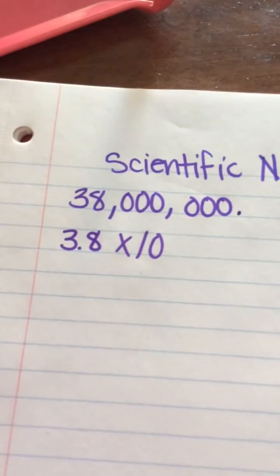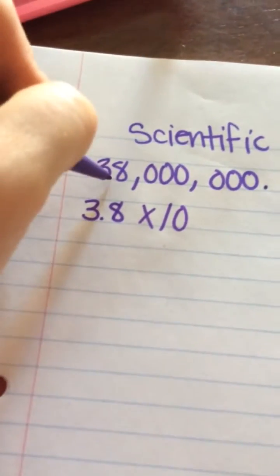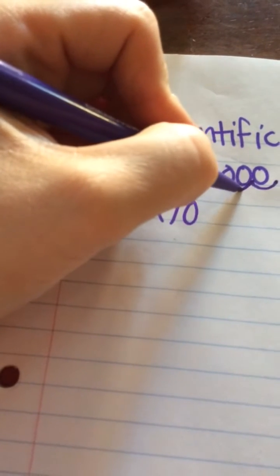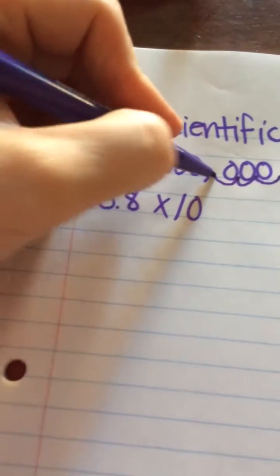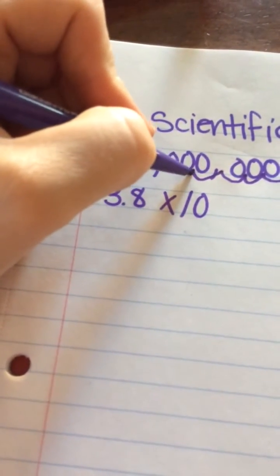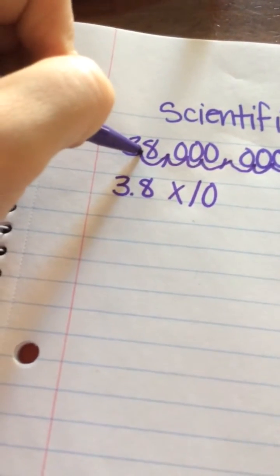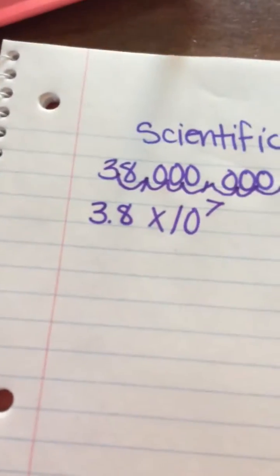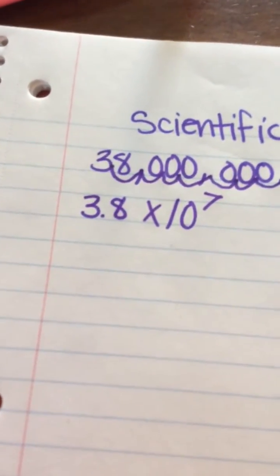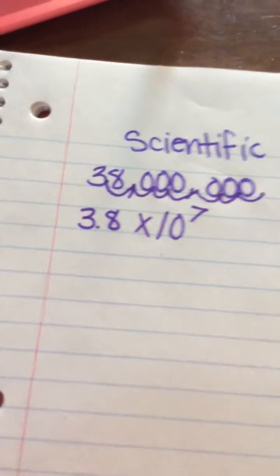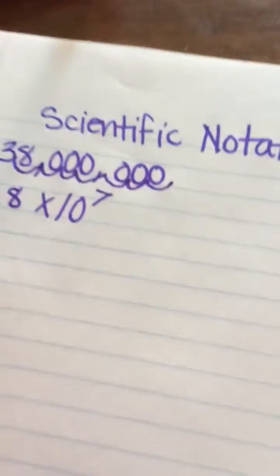And then we put a times 10 because with scientific notation we always put a times 10. Then we start here at the end and count how many places it took to get the decimal point over to the 3.8. It's just simple counting. 1, 2, 3, 4, 5, 6, 7. 7 places got us to between the 3 and 8, and that becomes the exponent in our scientific notation. Okay, so I'll show you another example of that.